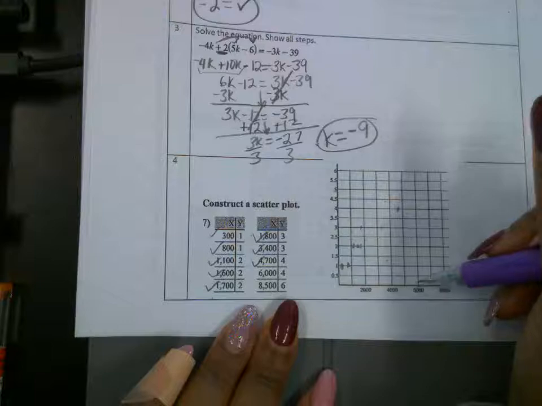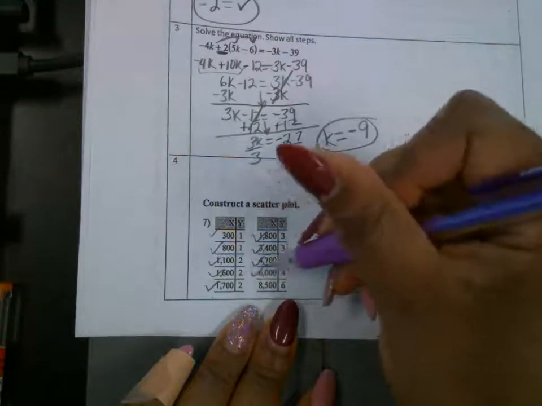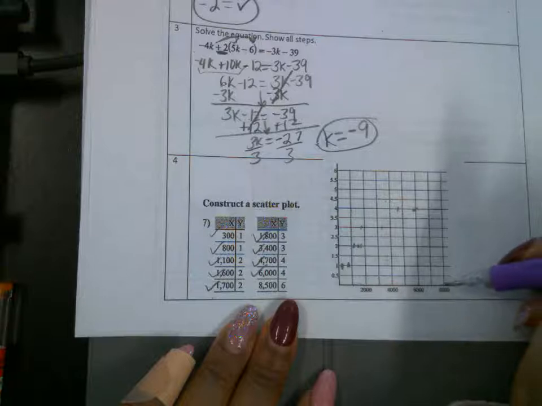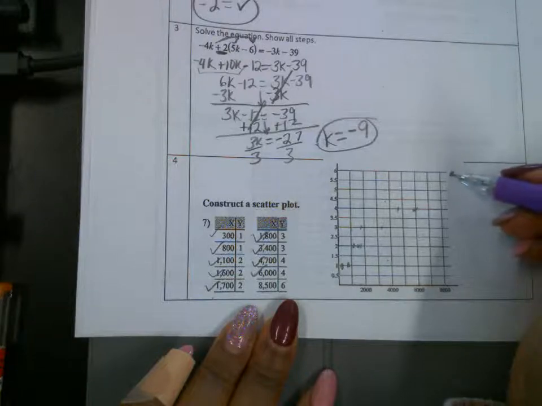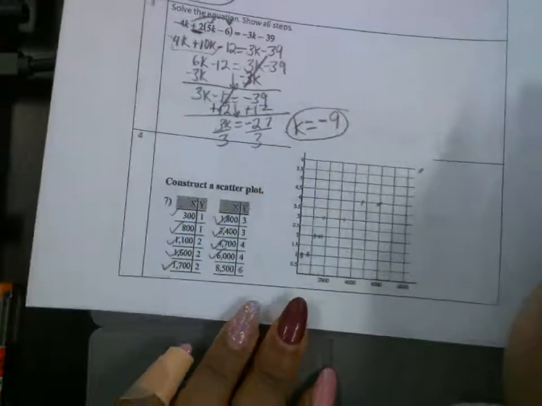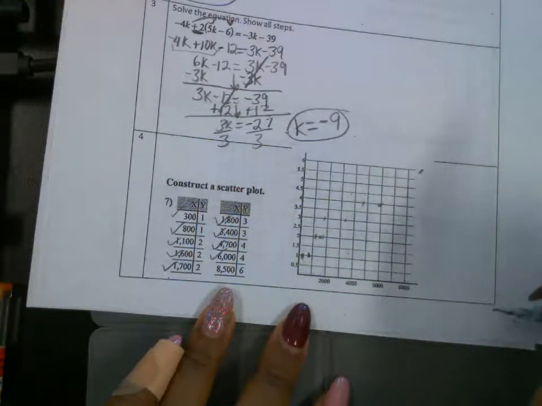6,000 is right here in 4. 8,000 is right here. 500 is the halfway mark. And 6 is up here. And this is a scatter plot. So all I did was construct it. That's all I was supposed to do.